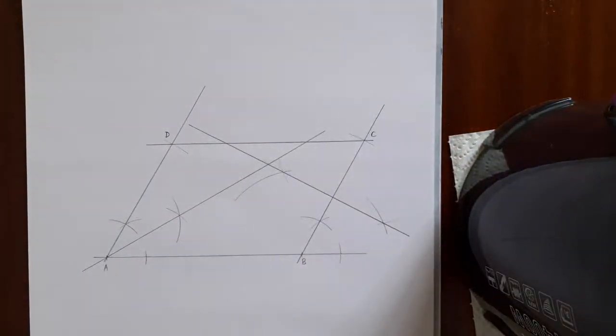That is how you construct a perpendicular bisector of a line.